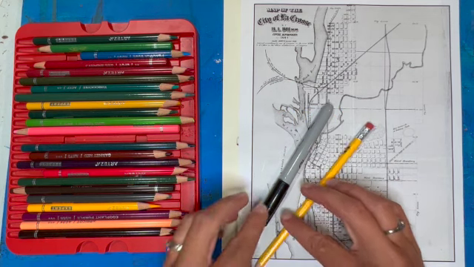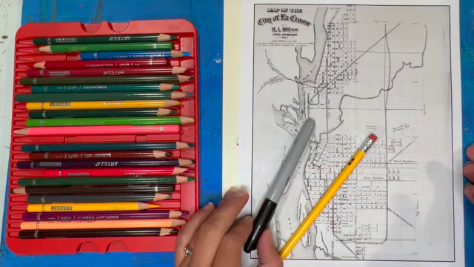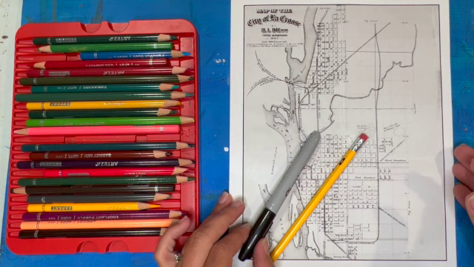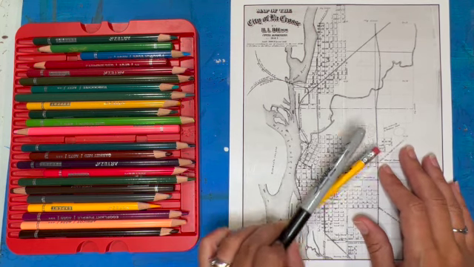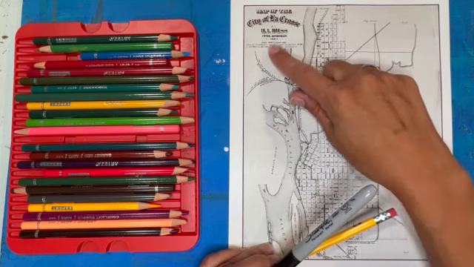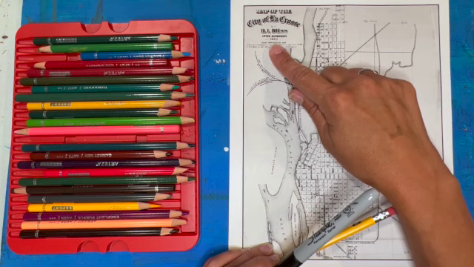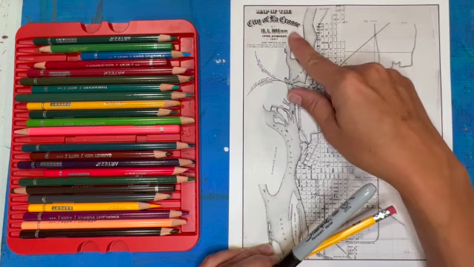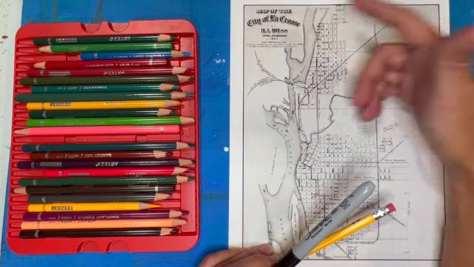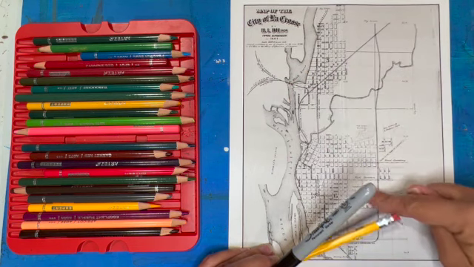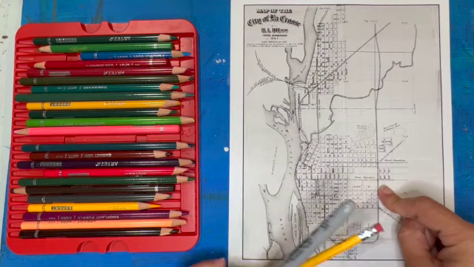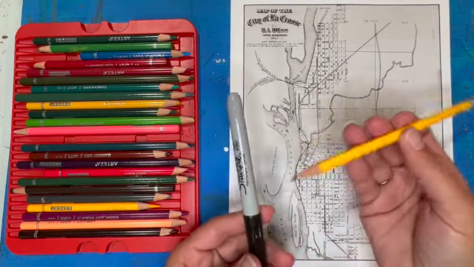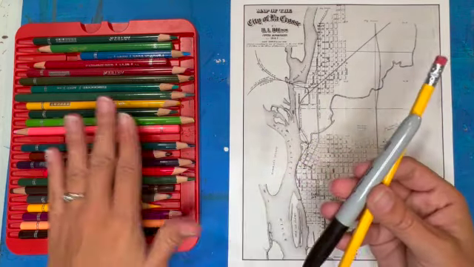For this project, I have a pencil and a Sharpie. I also have a map that I went online and found. This is an old map, actually from 1884, of the city of La Crosse, Wisconsin. So you can find a map that is meaningful to you and where you live. I tried to make sure that the map was black and white when I printed it off.